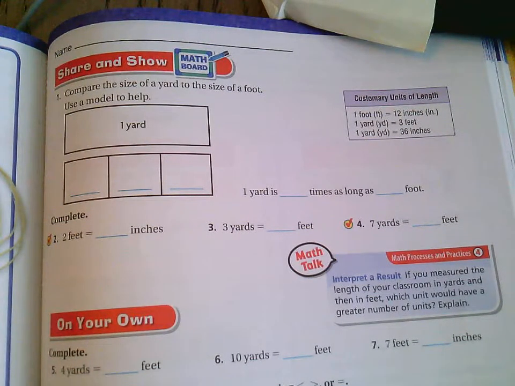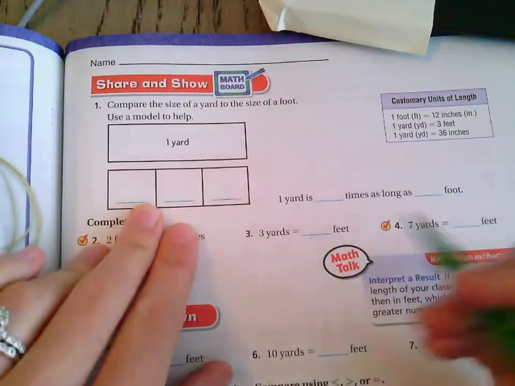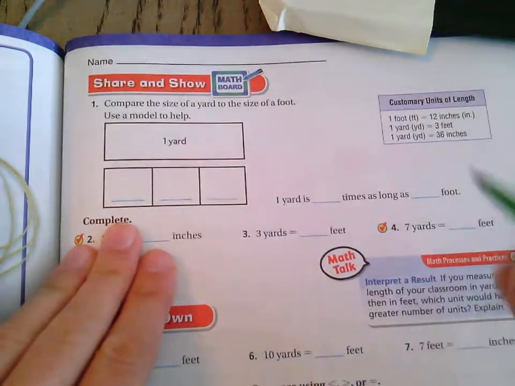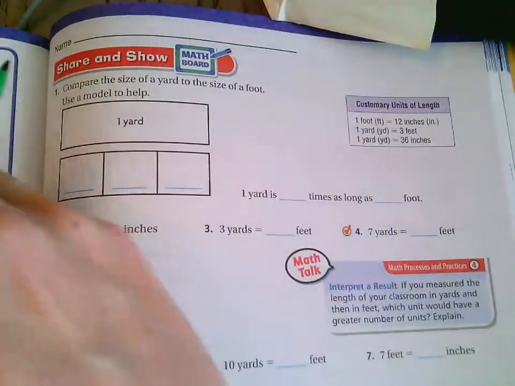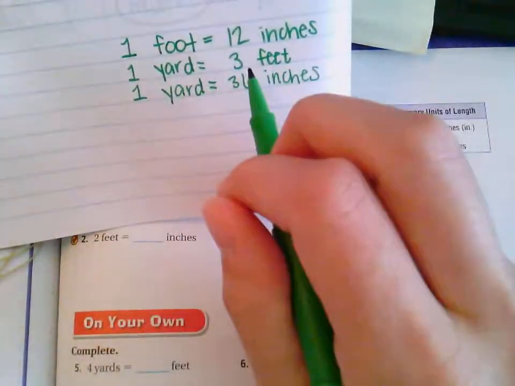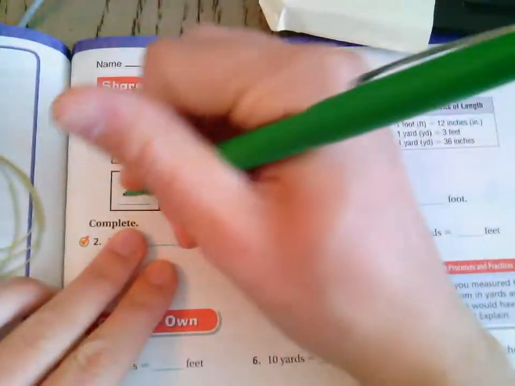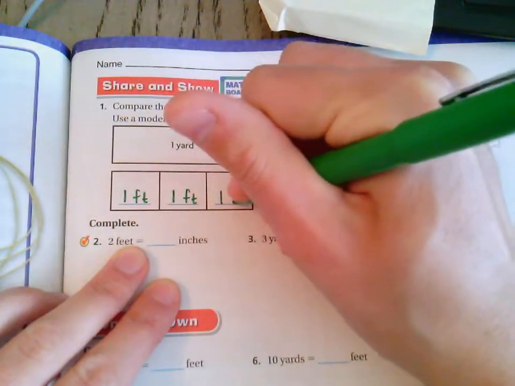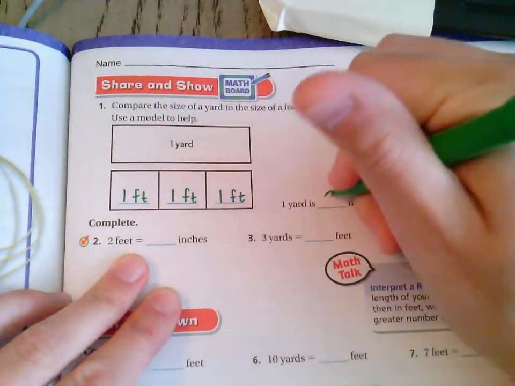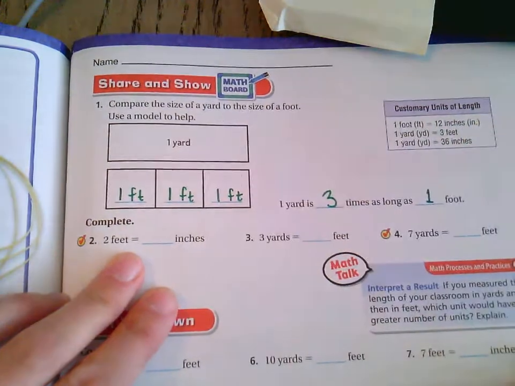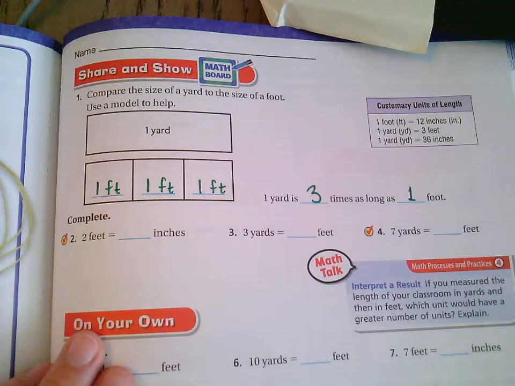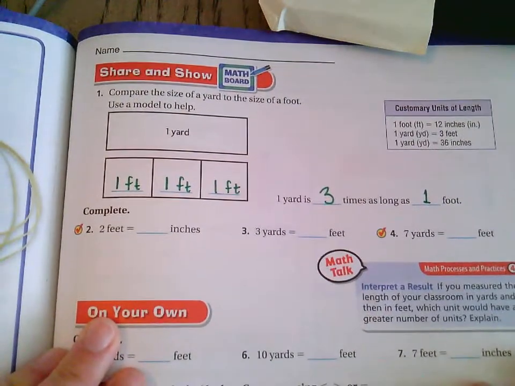So the first one, I'm just going to do number 1 with you, just so we can see what this means. 1 yard is blank times as long as blank foot. So I know that we wrote this down already, right? That 1 yard is equal to 3 feet. So this is going to be 1 foot, this is going to be 1 foot, and this is going to be 1 foot. So 1 yard is 3 times as long as 1 foot. That's all that chart means. 1 yard is 3 times as long as 1 foot.